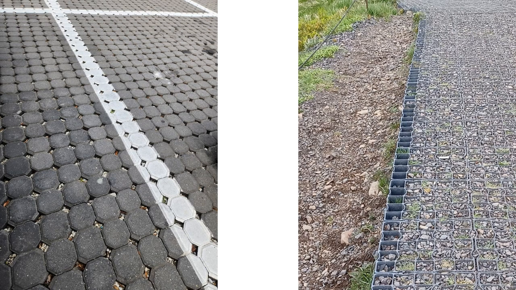Here's a couple other examples. You can see it's got little holes in there where the water is able to go into the ground. This here is a walkway, and you can see it is primarily natural rock. It's got a little webbing that helps hold it in place, but that allows water to go into the ground.